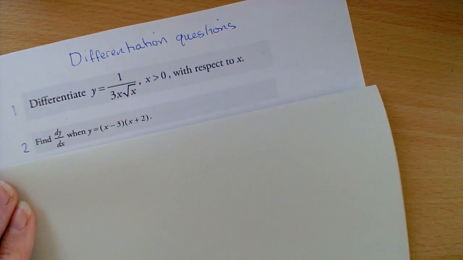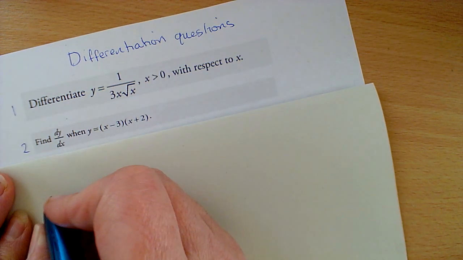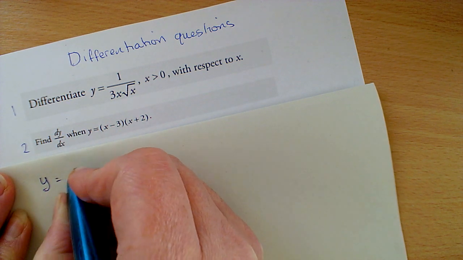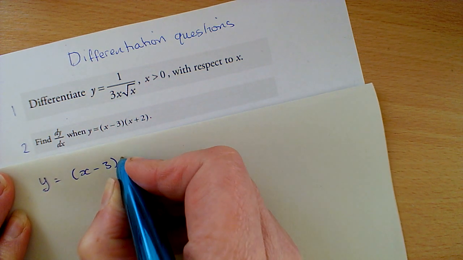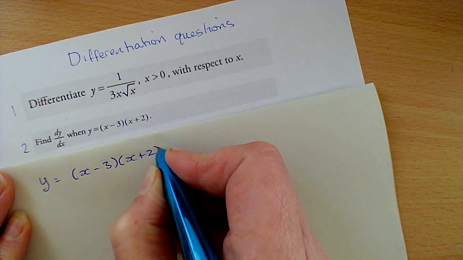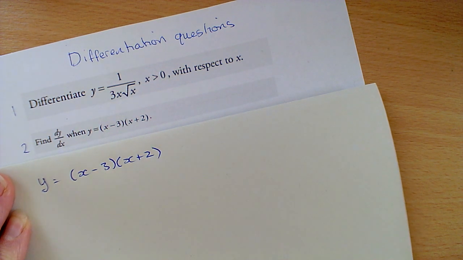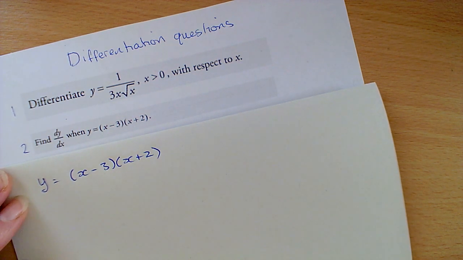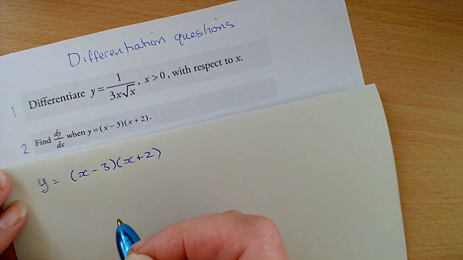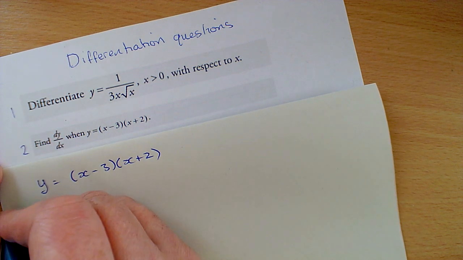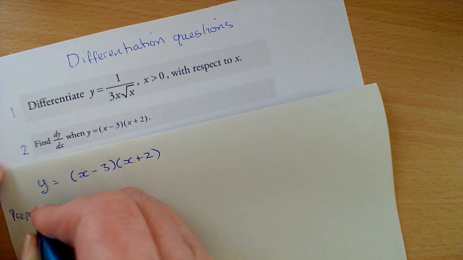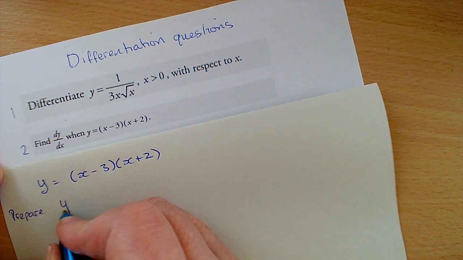So here's our next question. So we've got y equals (x minus 3)(x plus 2). And again, you don't know how to differentiate that unless you multiply it out. So you have to prepare for differentiation again.